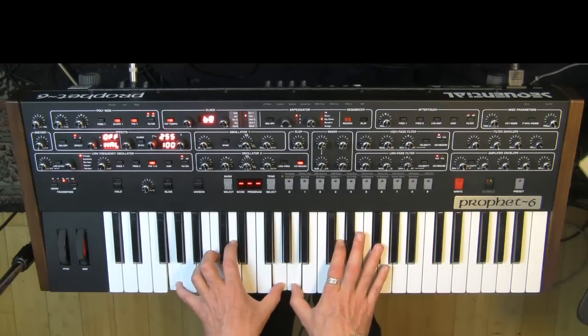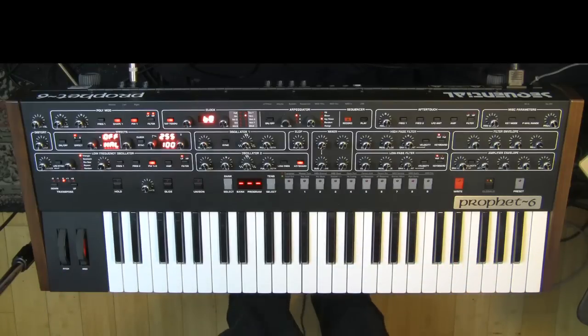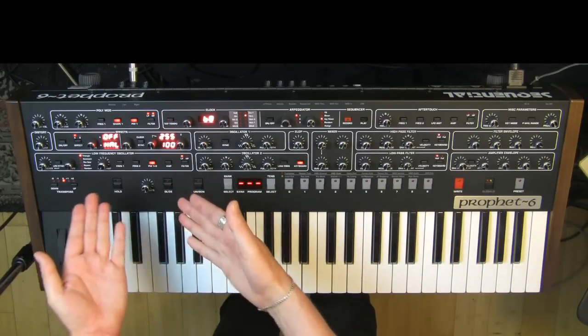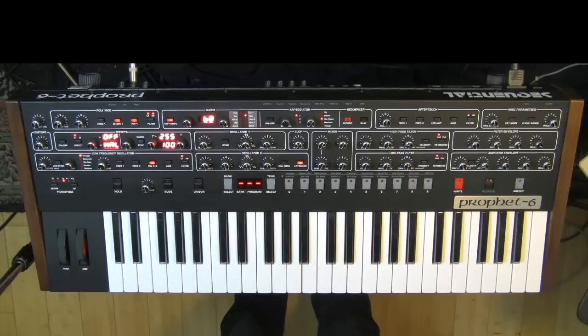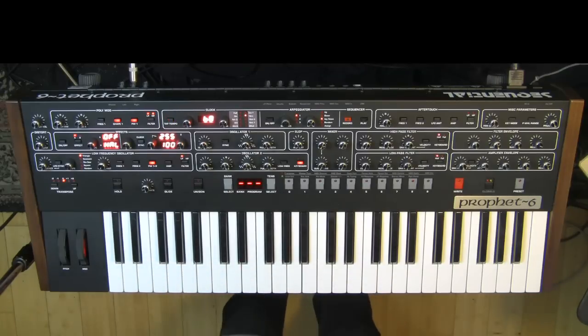Okay. It's hard to go away from the sound. I don't have to. The Polymod section is incredible. And it's sort of like the shining jewel of the Prophet 5, Prophet 6 concept.